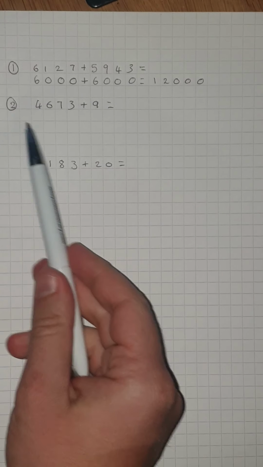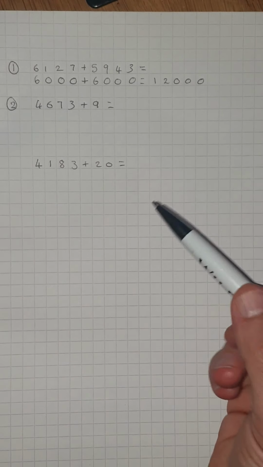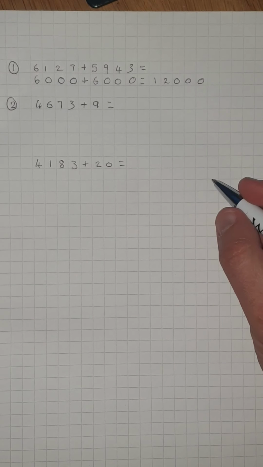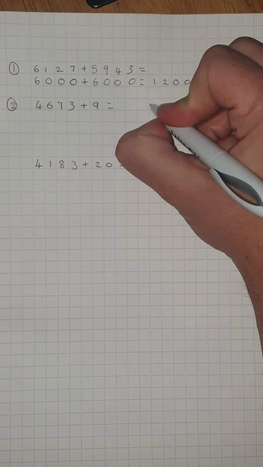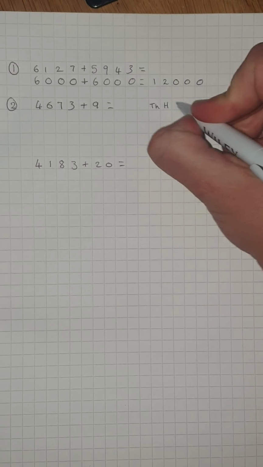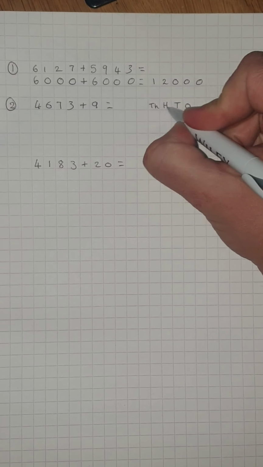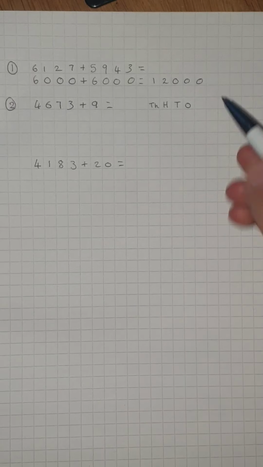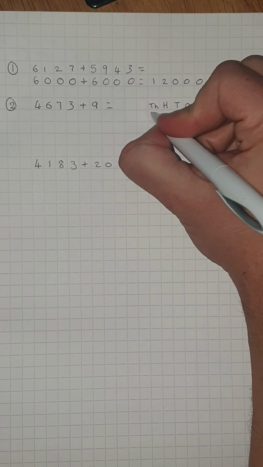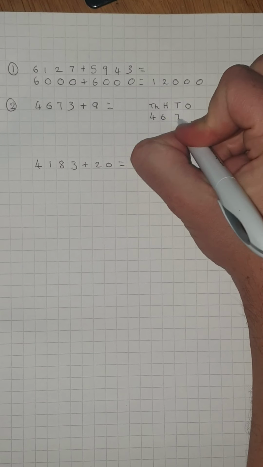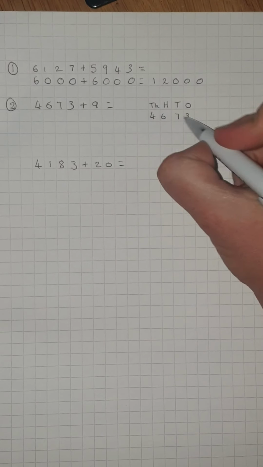And then this is the example where we're just adding the ones on. This is an example of exchange. First things first, I'll try and get your child into the habit of writing the headings: thousands, hundreds, tens and ones. So here we've got 4,673, add 9 ones.